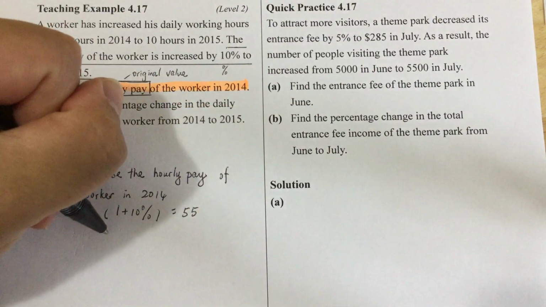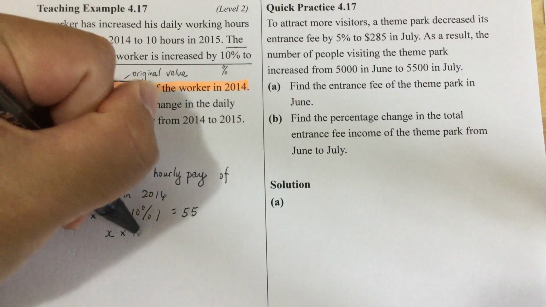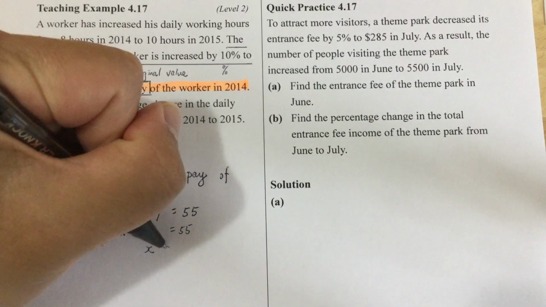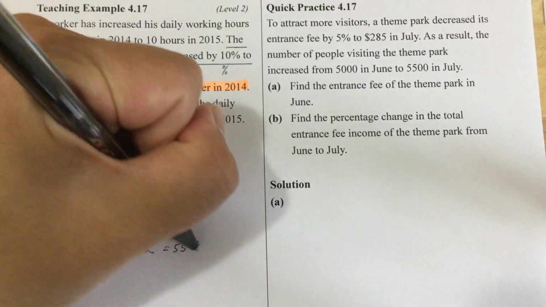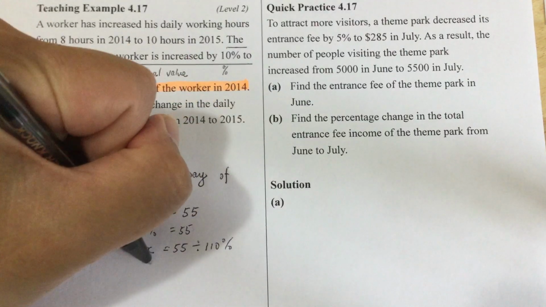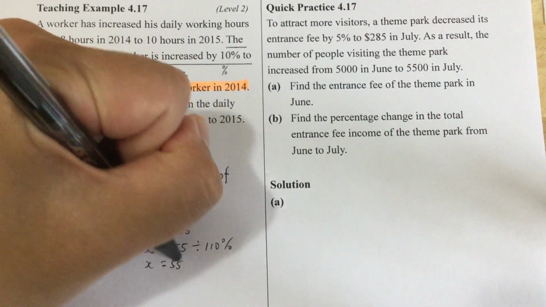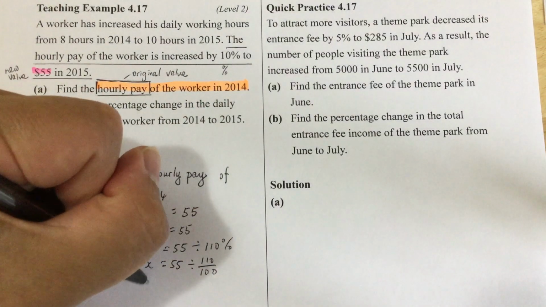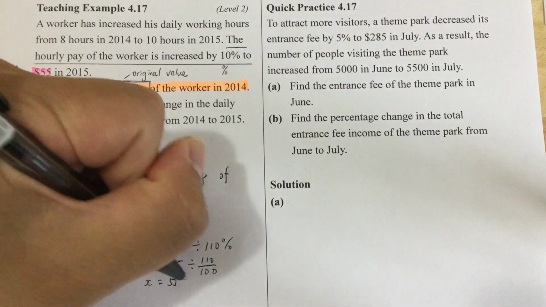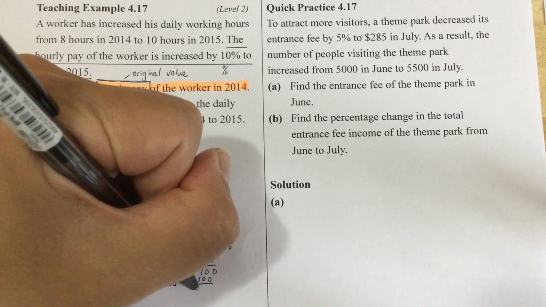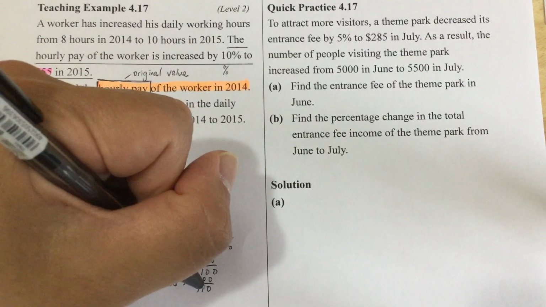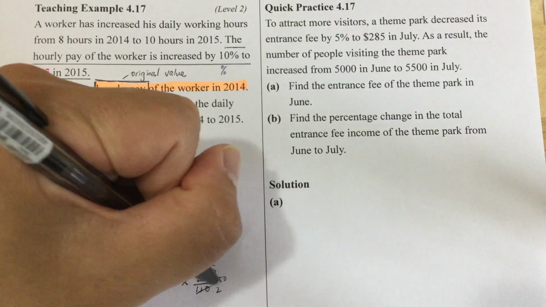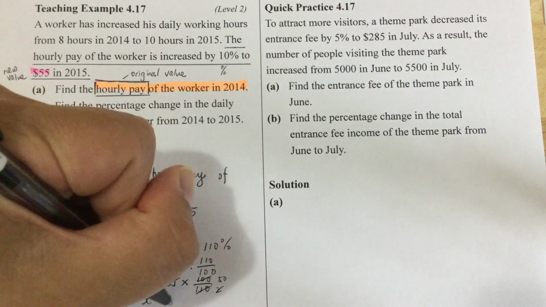And then we will have x times 110% equals $55, and then x equals 55 divided by 110%, and x is equal to 55 divided by 110 over 100, and x equals 55 times 100 over 110. Then cancel, and you have x is equal to 50.